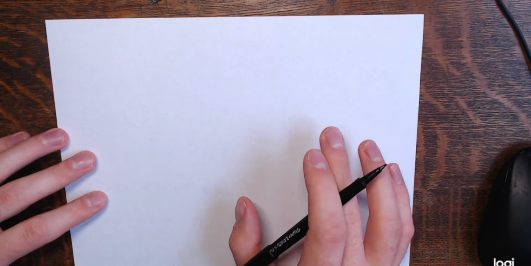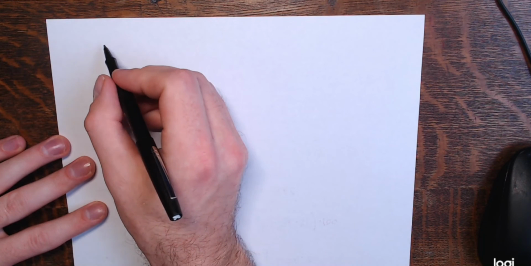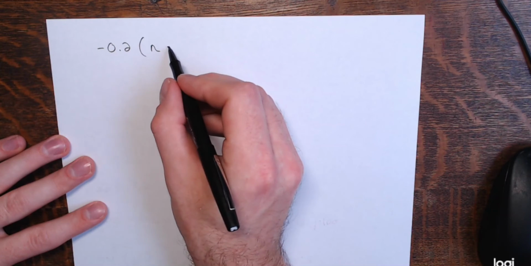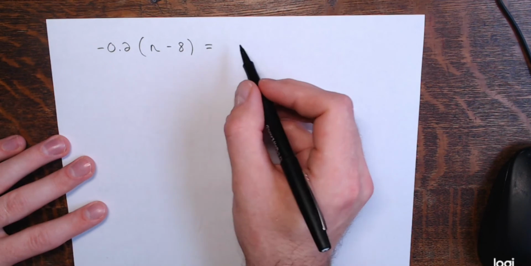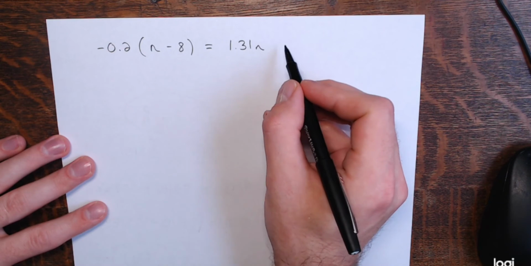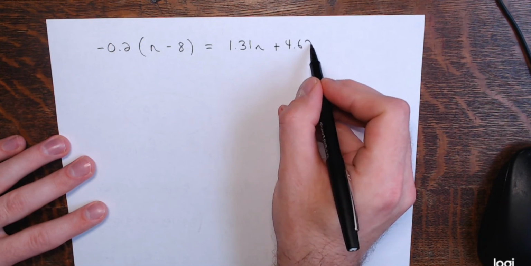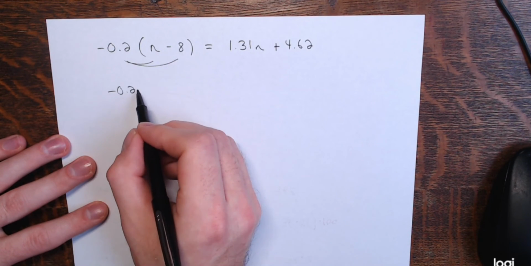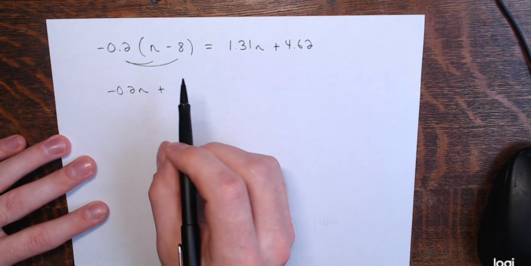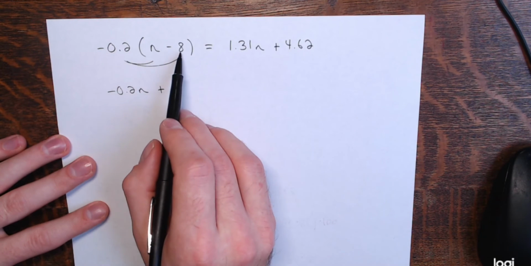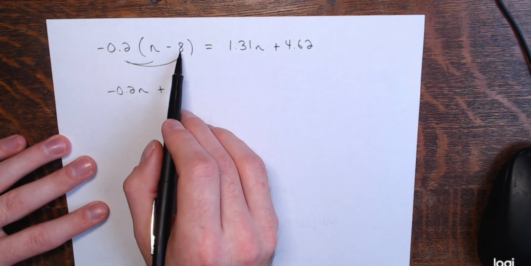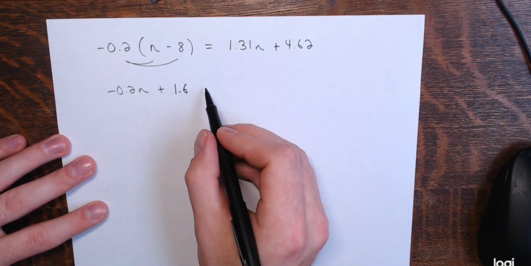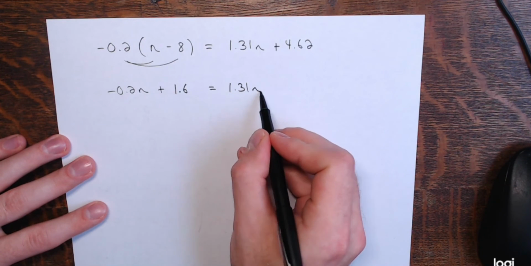So we have negative 0.2 times 1n minus 8 equals 1.31n plus 4.62. I'll clear the parentheses first. Now this is simply negative 0.2n, and then plus, this is 2 tenths, times 8. That'd be 16 tenths, 1.6. Equals 1.31n plus 4.62.